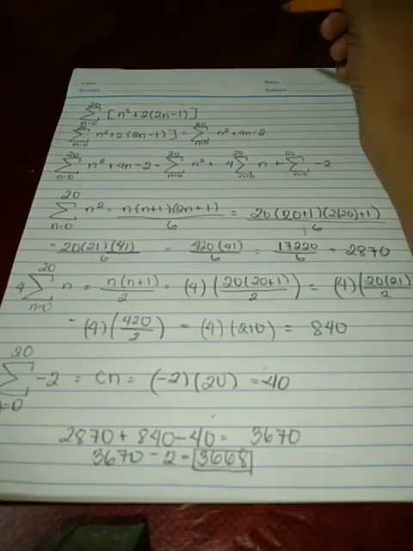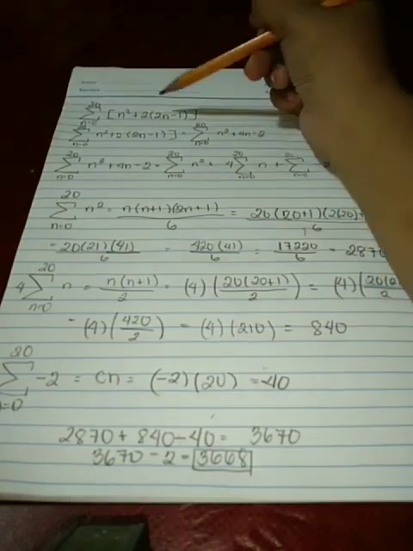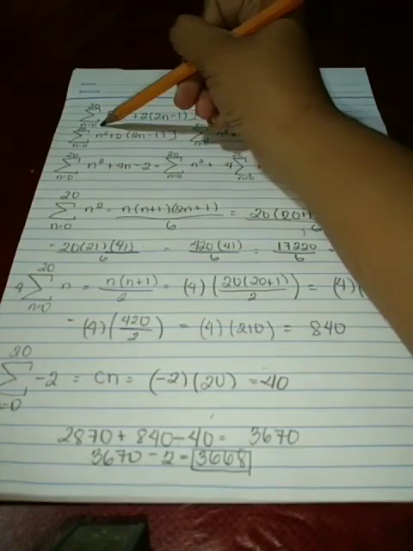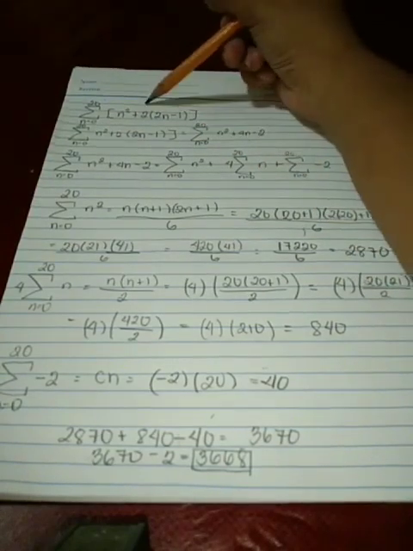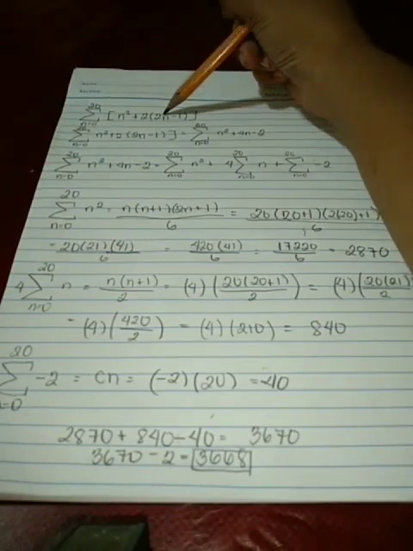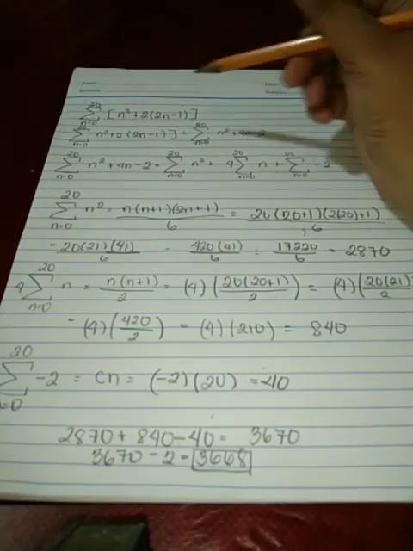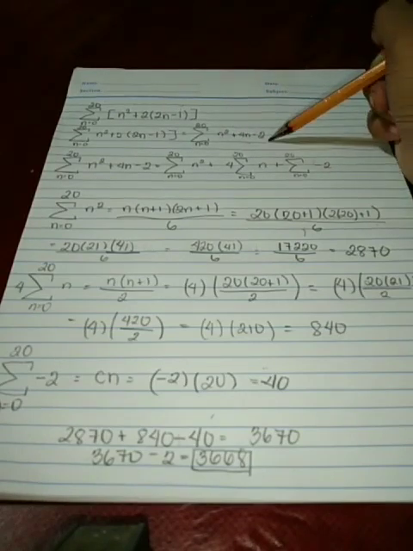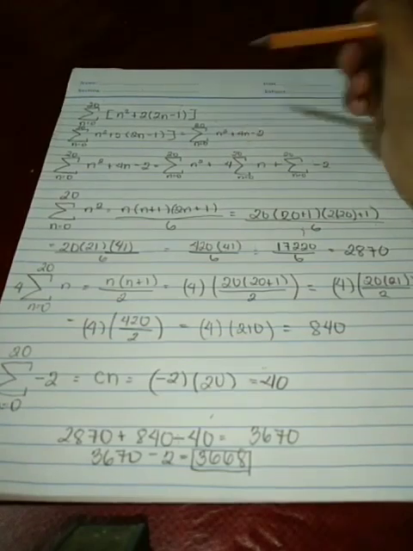So our given is the summation of n squared plus 2 and the quantity of 2n minus 1, where n is equal to 0 up to 20. So first step is i-distribute natin tong 2 dito sa nakaparenthesis. So magiging the summation of n squared plus 4n minus 2 where n is equal to 0 up to 20.